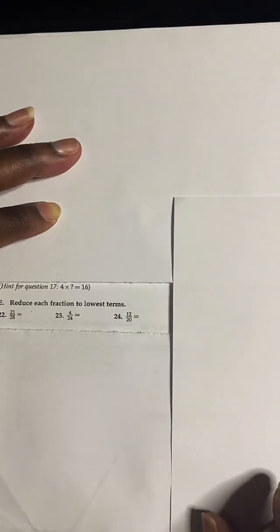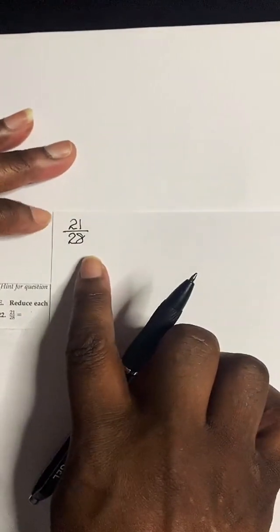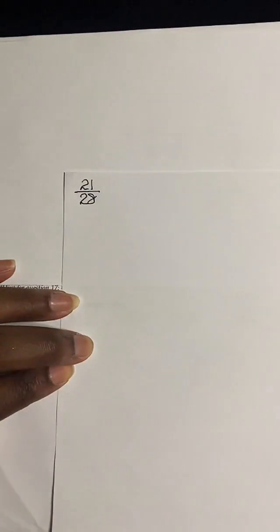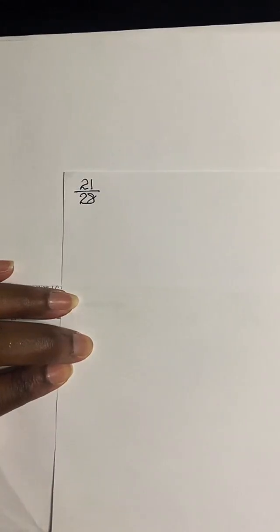All right, so let's take a look. If anything, I'll probably write it on these so it won't be too much. We have 21 28ths. Now, we need to reduce this. We need to reduce that 21 28ths. So we need to figure out what number they have in common.